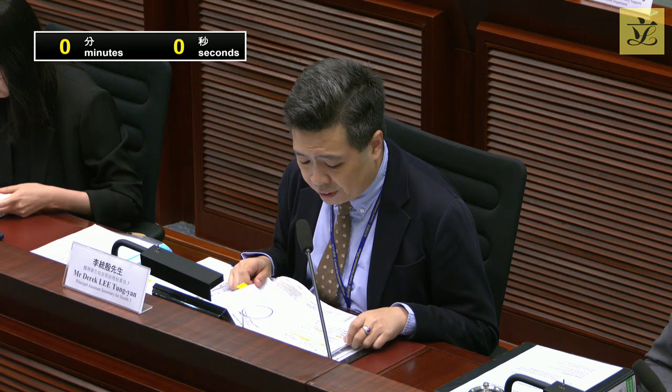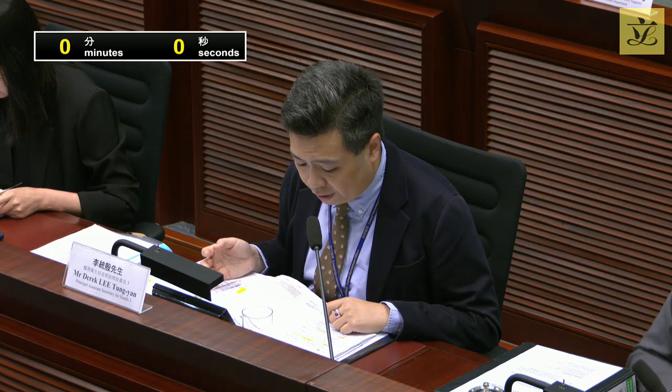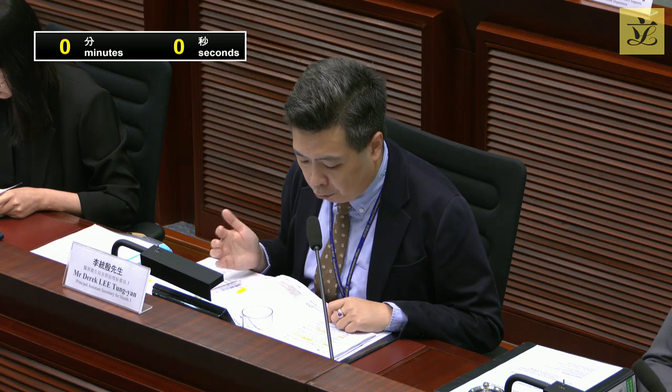Under interpretation, we propose to delete the definition for commencement and enactment date. Since these two terms refer to the amending ordinance, which took effect in 1995 and 96 respectively, we propose to delete these two terms.